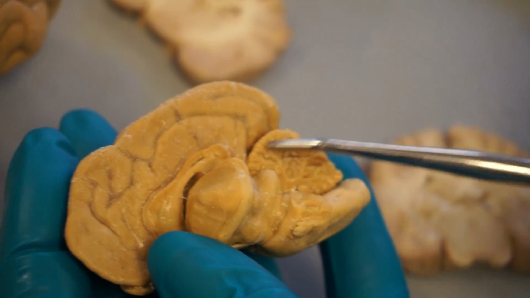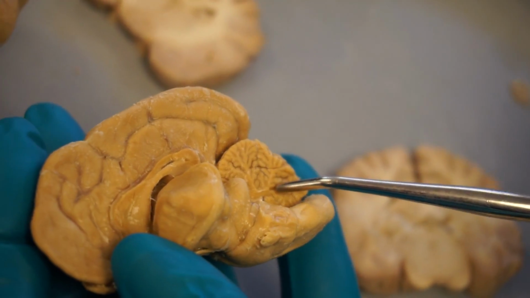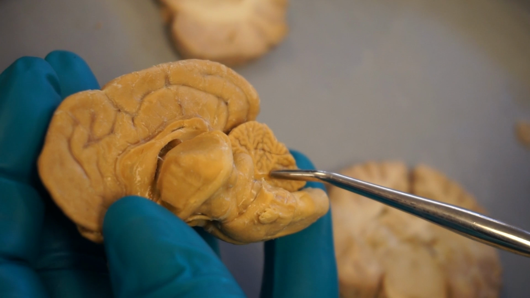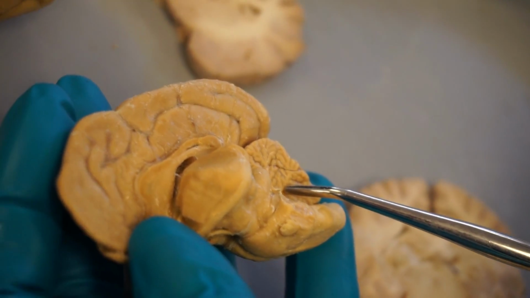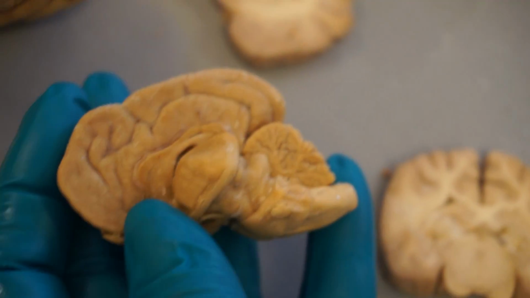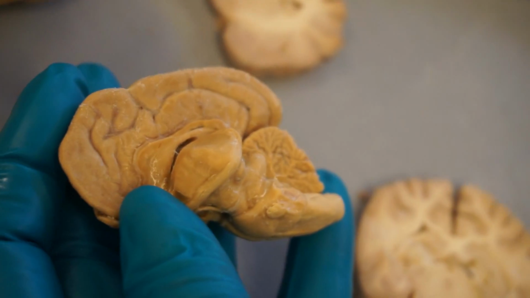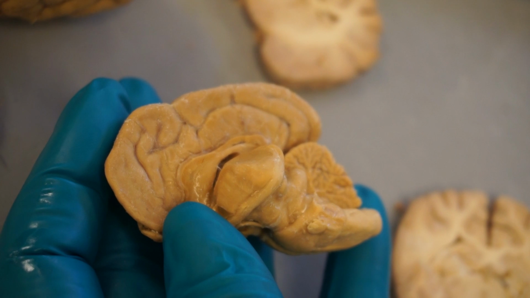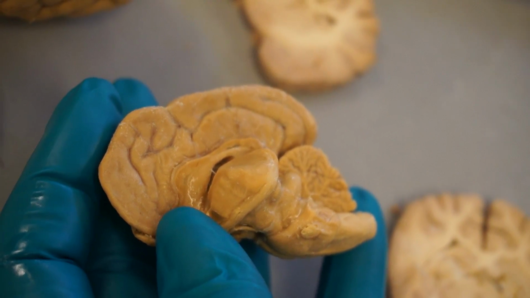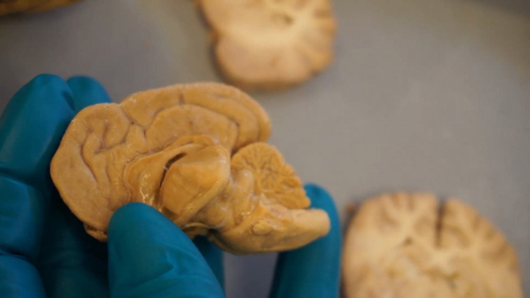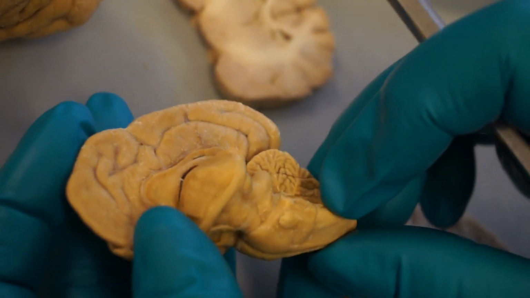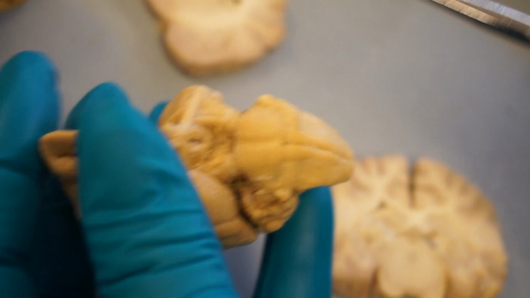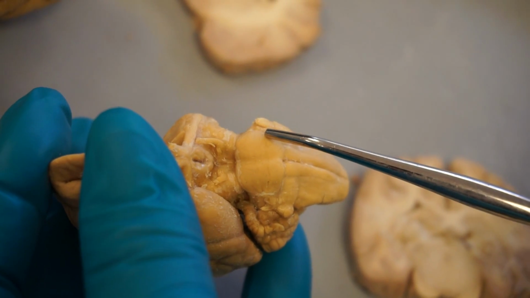How about let's identify this entire structure? That would be cerebellum. What division of the brain does it belong to? That would be the metencephalon, along with its friend, the pons.